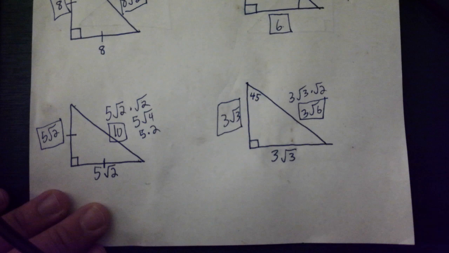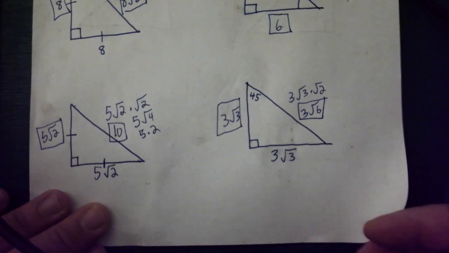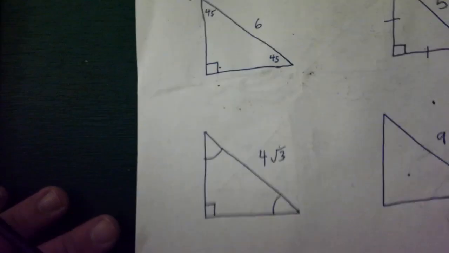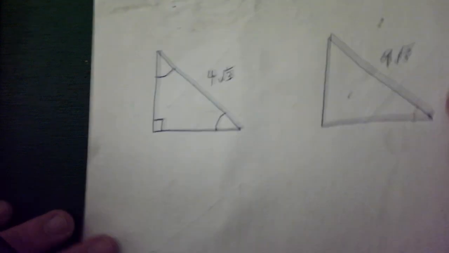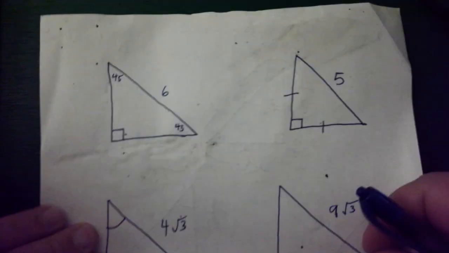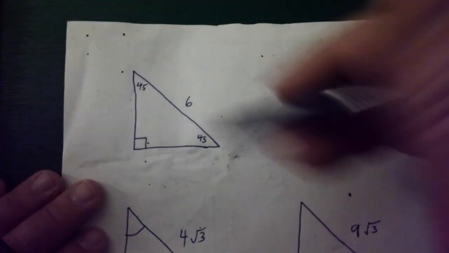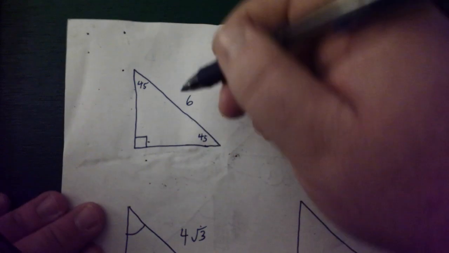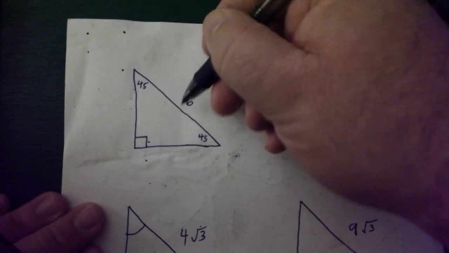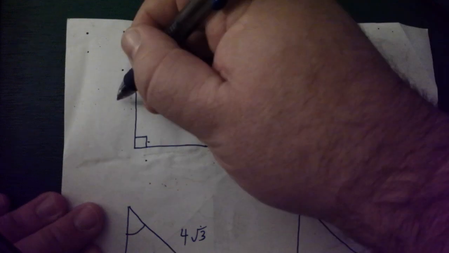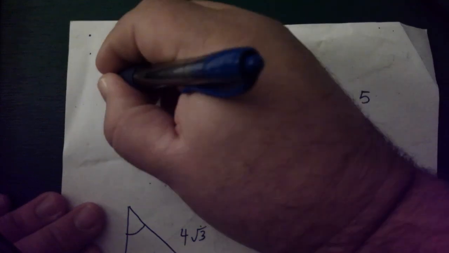All right, we turn this over. Got a few more problems here. All right, starting with this one, we've got 6. To go from this side to this side, or this side to this side, I divide by the square root of 2. Well, 6 divided by the square root of 2.